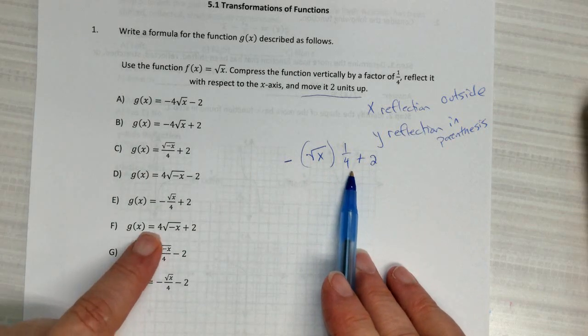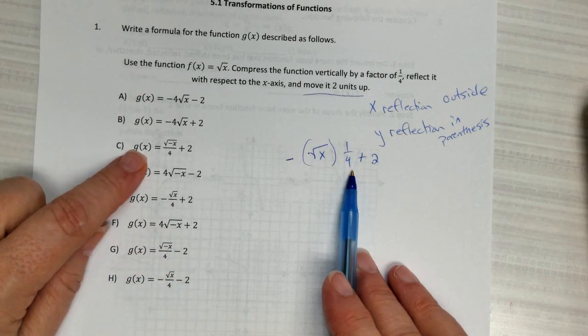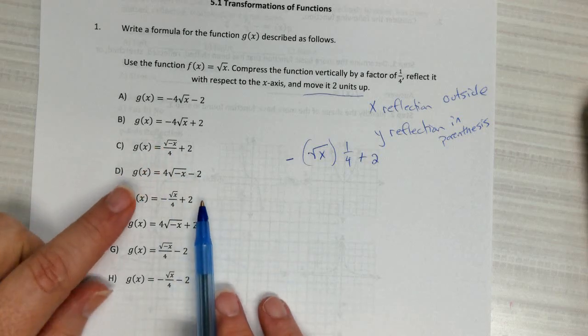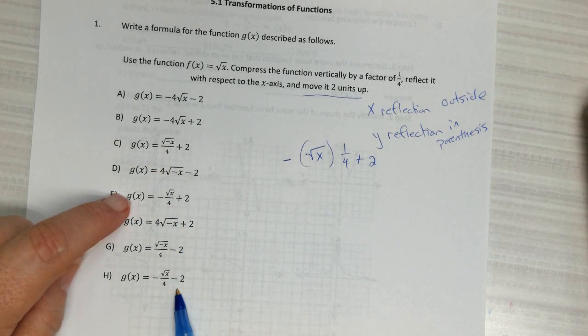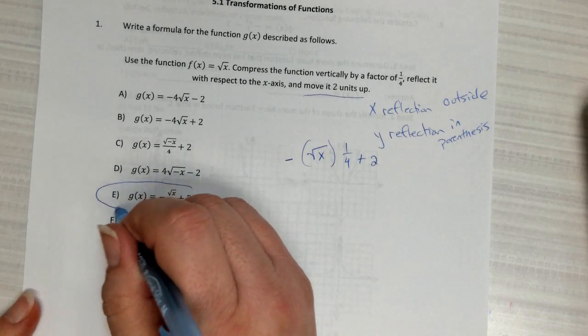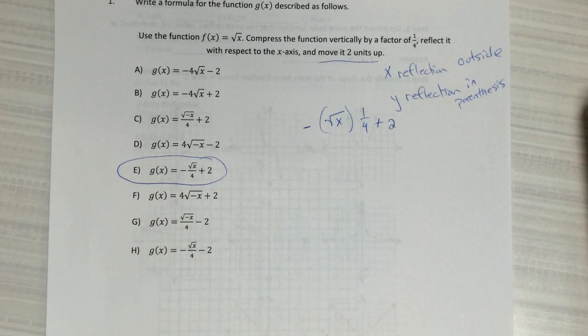So I know it's not any of the 4s. It's not negative inside. It's negative outside. So it's this one. Okay?